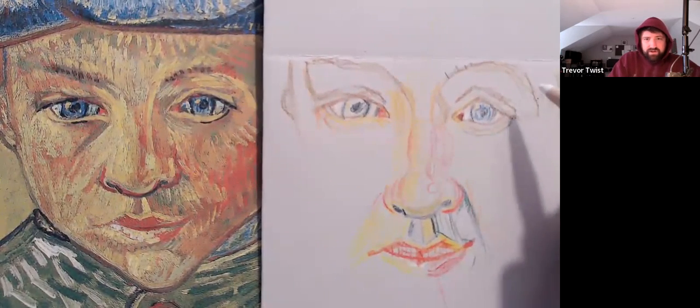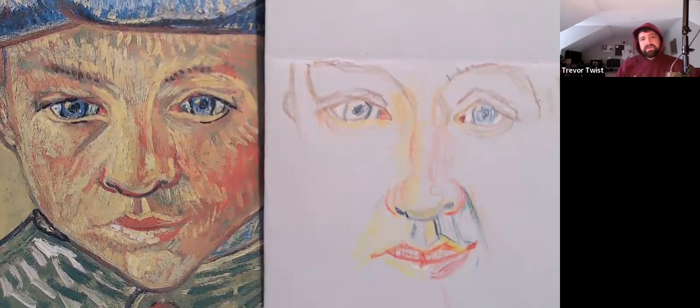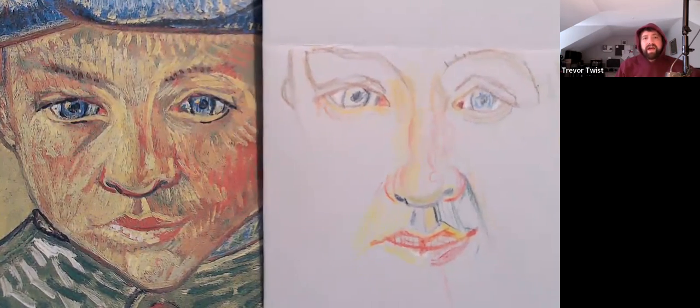I don't want to do too much coloring. I just need a place where I can see if the pencil, the white chalk shows up. It does show up a little bit. I put the yellow down first in the lips, so there's no getting around that.